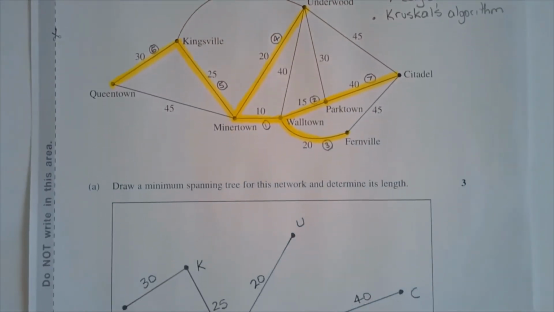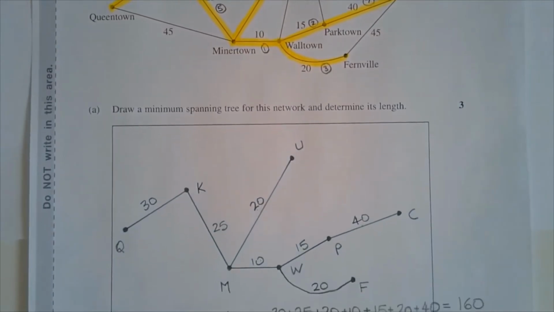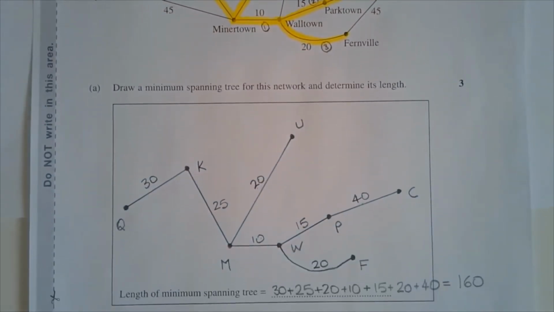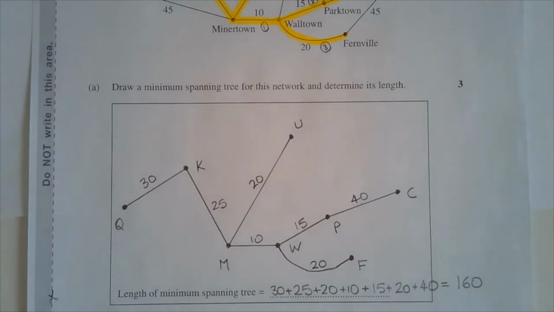Now, drawing the minimum spanning tree might look something like that. And the length of the minimum spanning tree is just the sum of the edges that were chosen. And that equals 160 minutes.